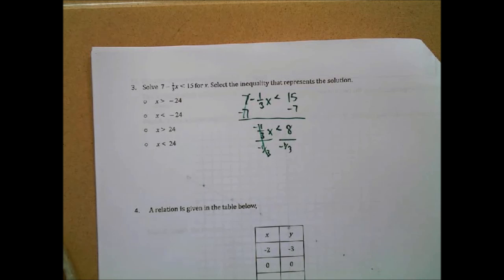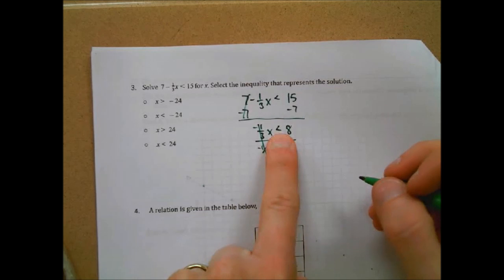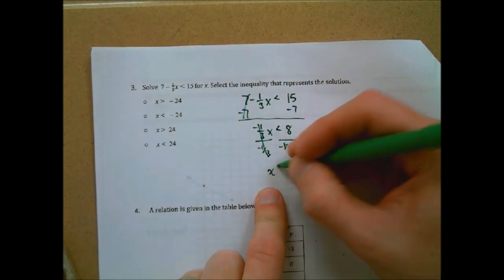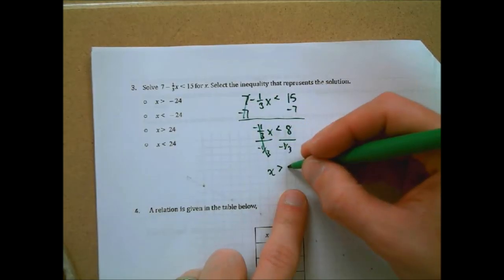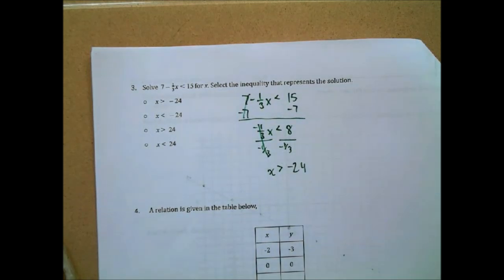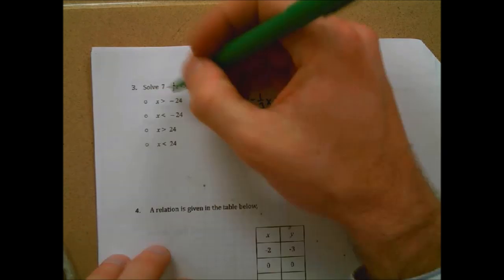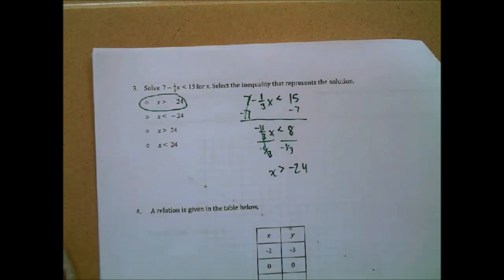Flip the inequality sign around. Okay, so now it's going to be x is greater than, and then 8 divided by negative 1/3 is negative 24. Okay, so the answer is what here? Which one? The first one. Okay, the top there. Okay, very good.